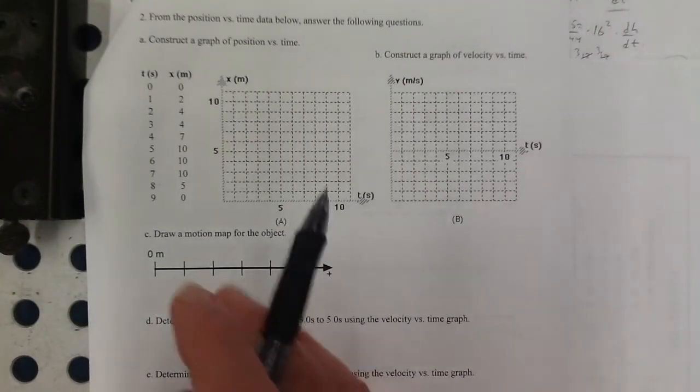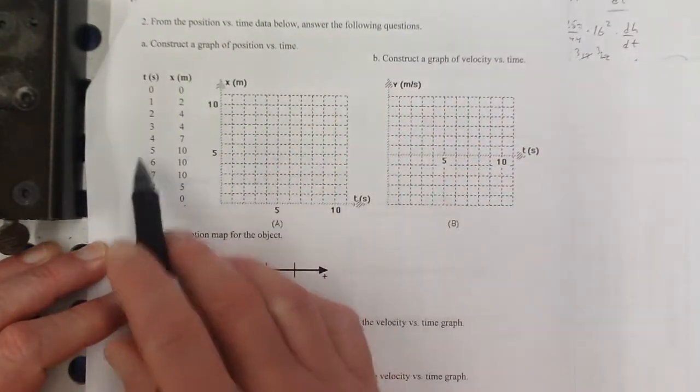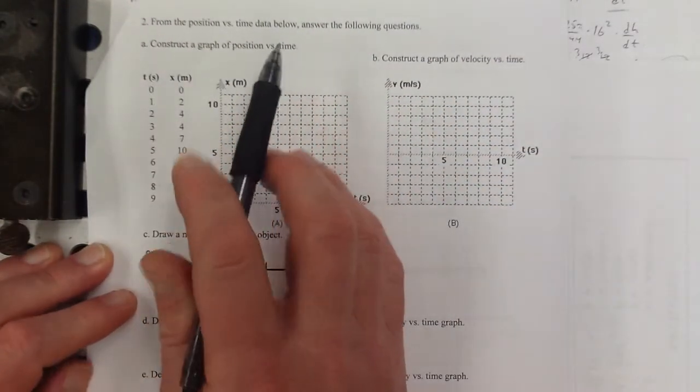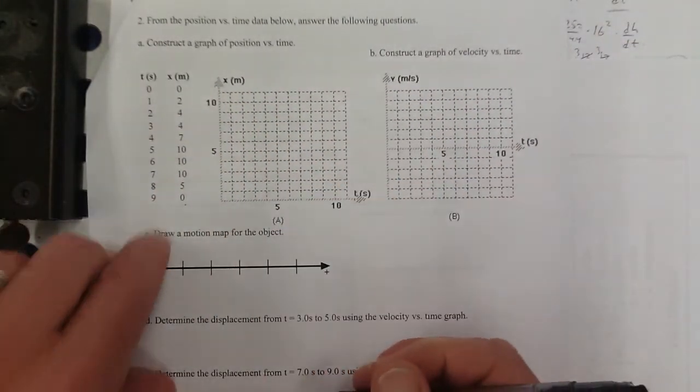All right. From the position versus time data below, answer the following questions. This isn't a question. Who wrote this thing? Construct a graph of position versus time. Okay, can do.